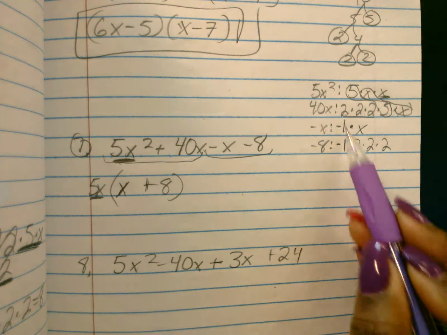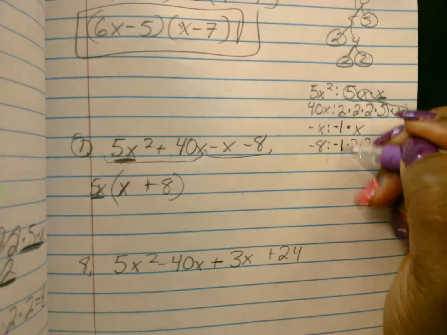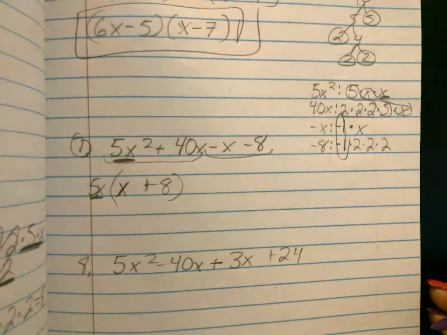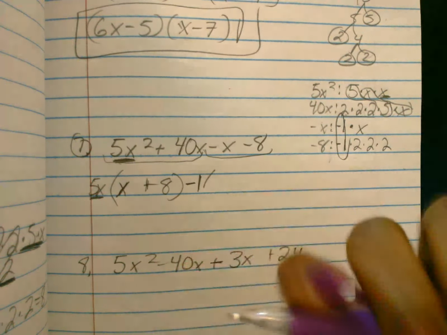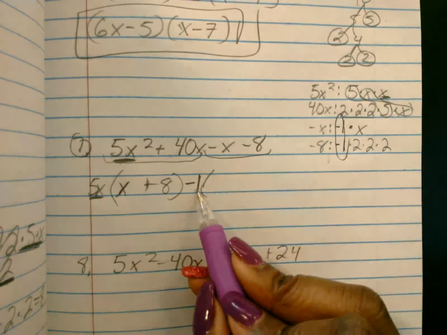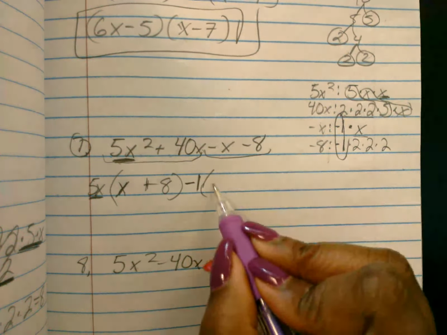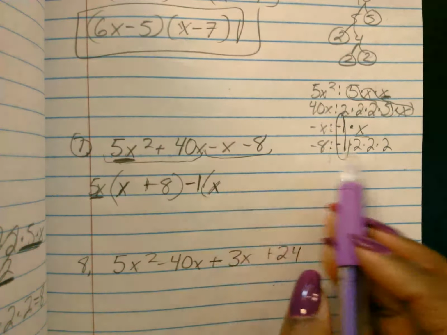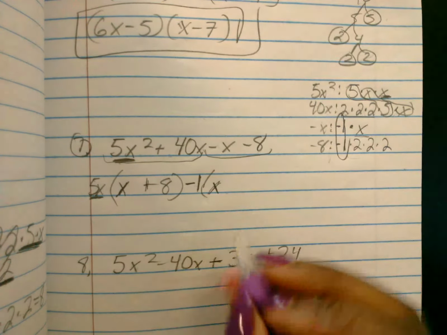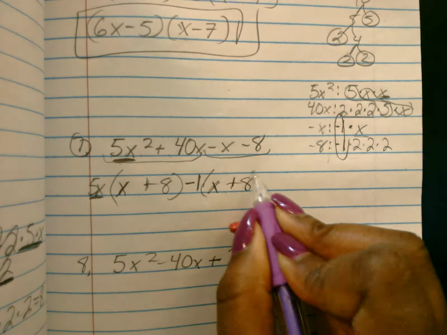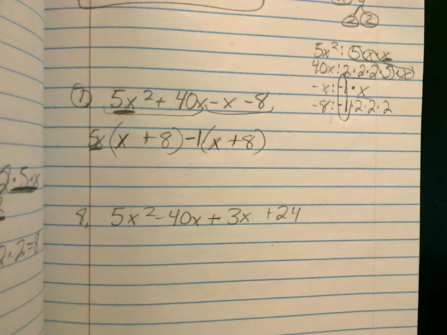What factors do the second 2 terms have in common? They got a -1 in common. Anything else? No. So take out a -1. When you factor out a -1, what can you multiply times -1 to give you a -x? You got an x left. What can you multiply -1 by to get 8? +8. Okay. Now the second two numbers are factored.